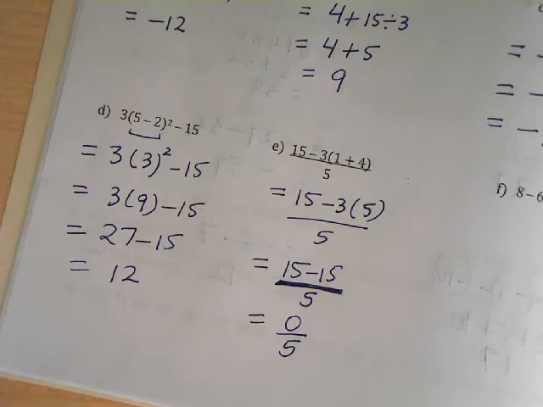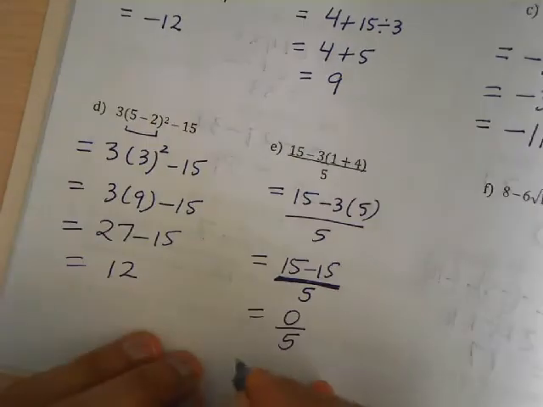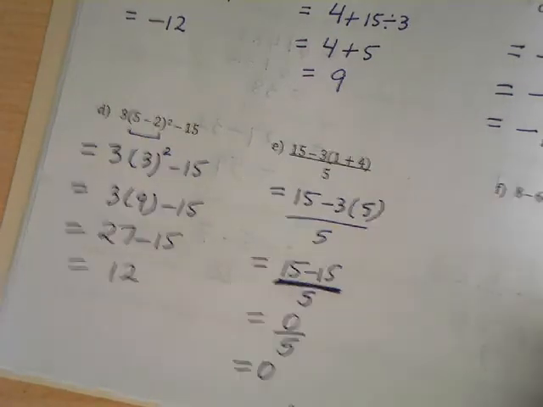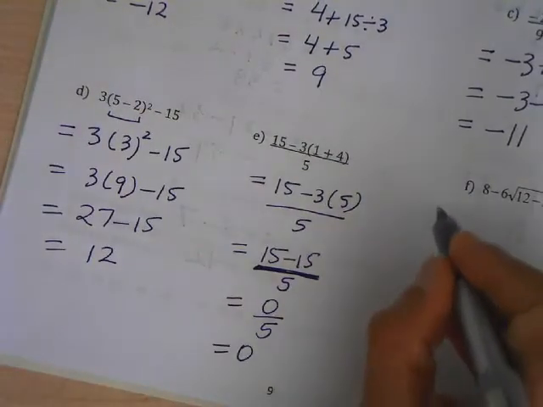You can use your calculator. Remember, bring your own calculator, please. You can go to Dollarama and purchase a calculator. What's 0 divided by 5? 0. Good? Okay, I need you to help me in this one.